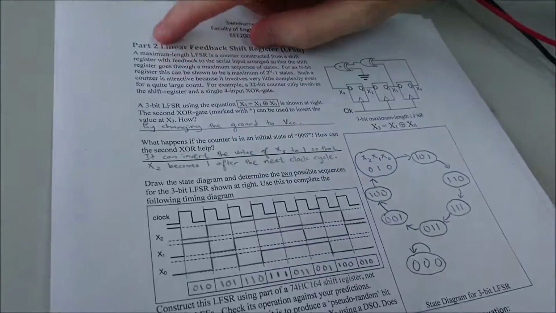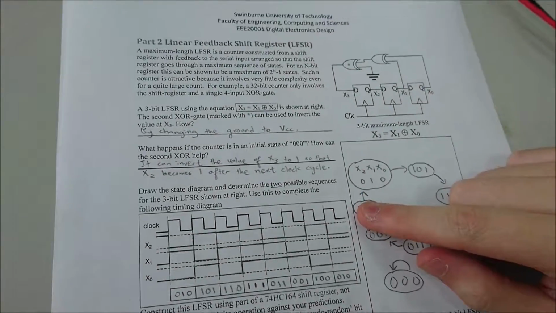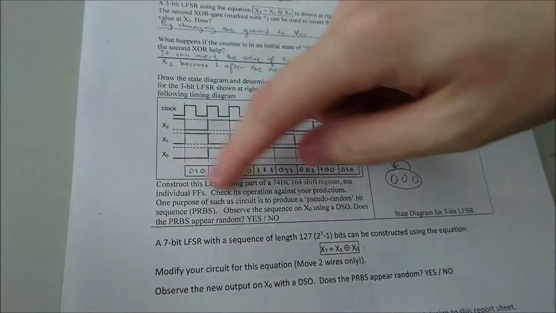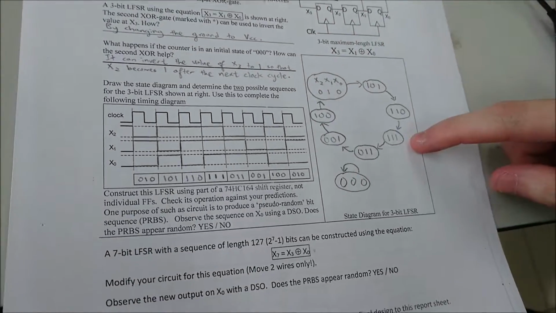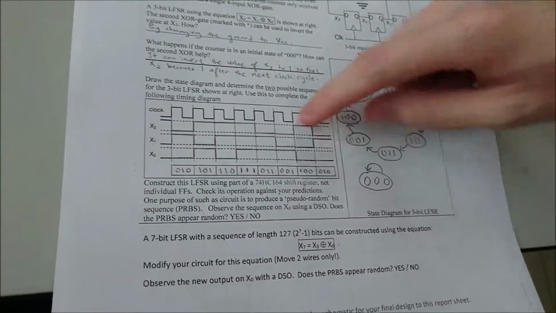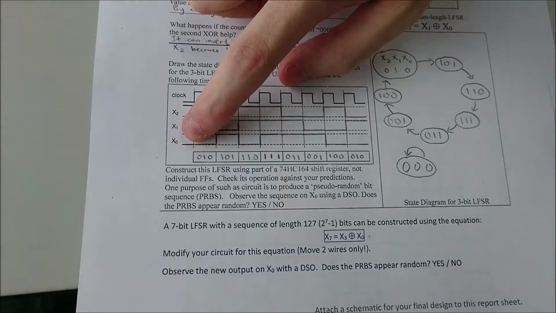Hi, I'm Jonathan. So now let's look at part 2, linear feedback shift register. So now let us look at the state diagram. This is a state diagram, and then let's look at the timing diagram now. Let's focus on x0 only.